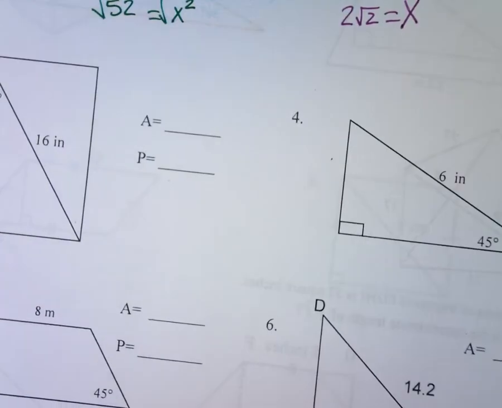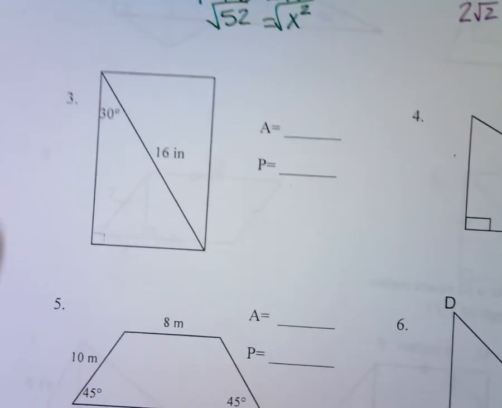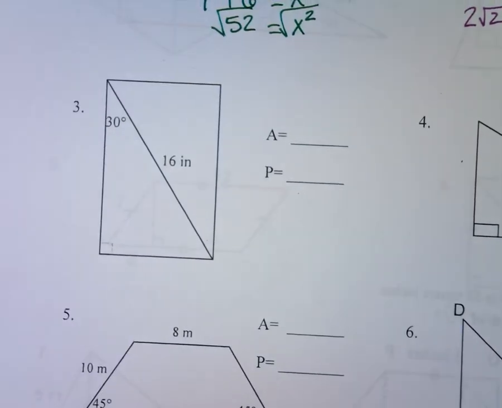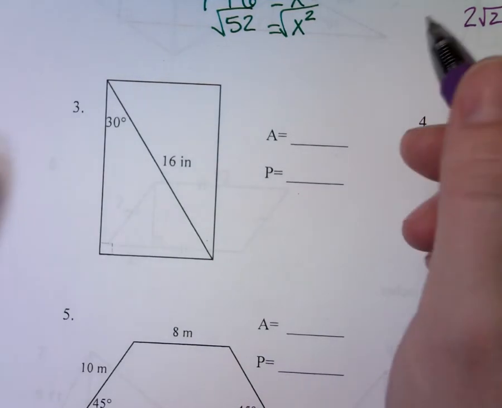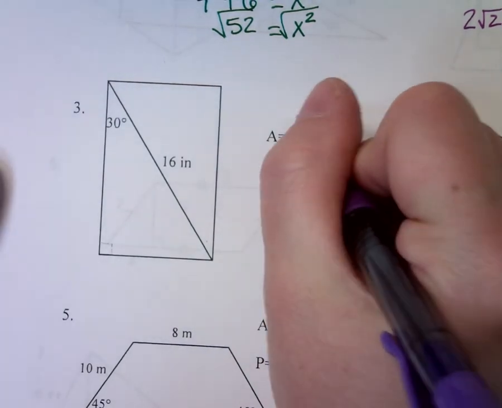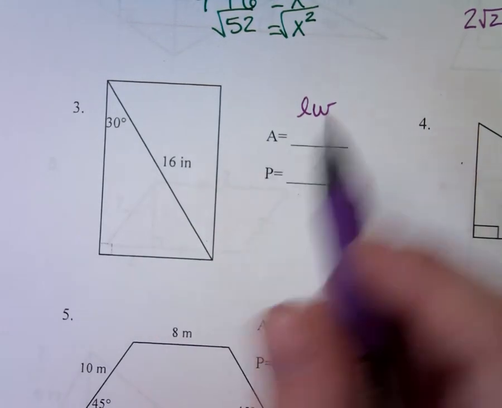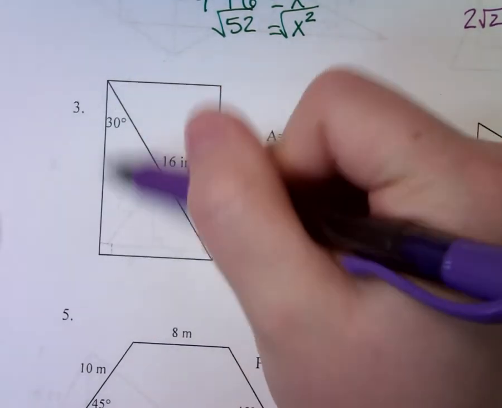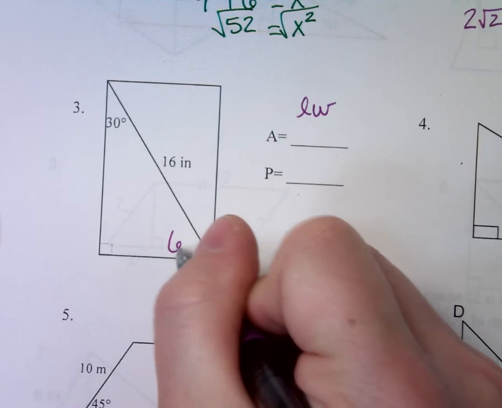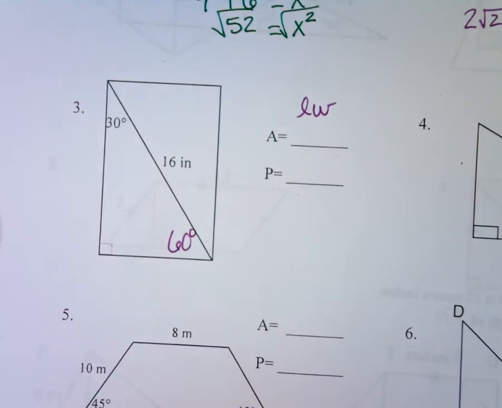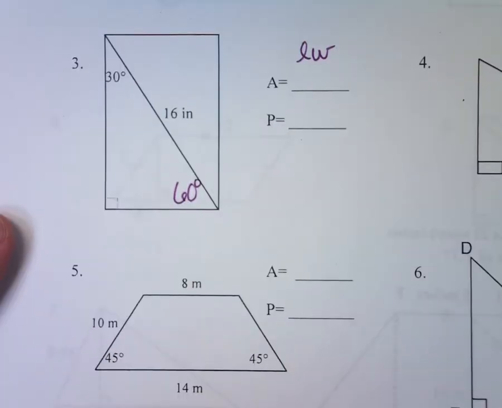Okay, let's look at number 3. What shape does number 3 look like? A rectangle. How do I find area of a rectangle? Length times width. Okay, so let's look. Do I know my length and my width? No, I do not. Okay, what do you notice we have going on right here? 30, 60, 90. We have a 30, 60, 90 triangle. Okay, up above it tells you how to label it in case you forget.